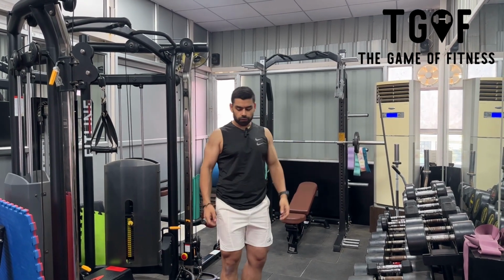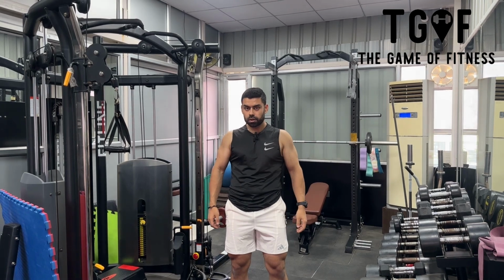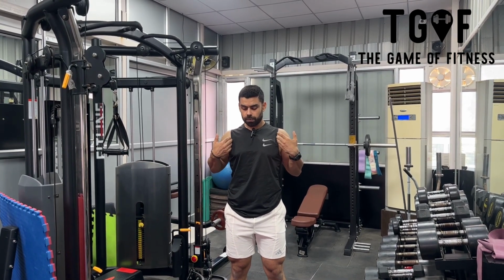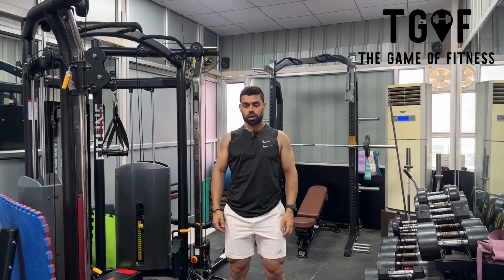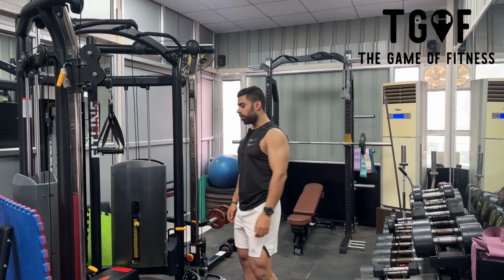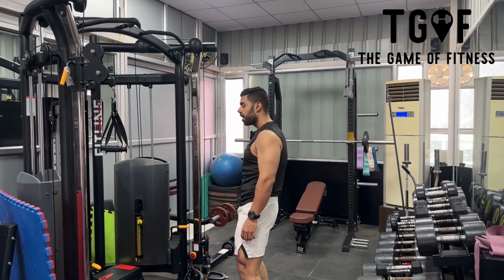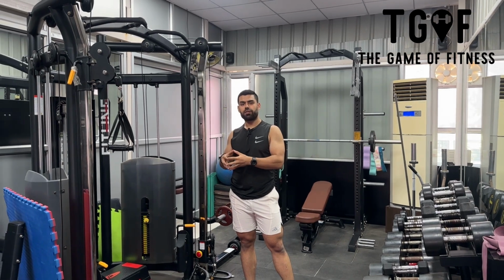So from the front, how it looks like this. So as you can see the difference, the chest is up, I am standing tall. So this is a posterior pelvic tilt like this. Okay, so now you know how a posterior pelvic tilt looks like.